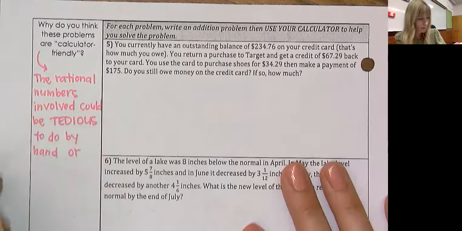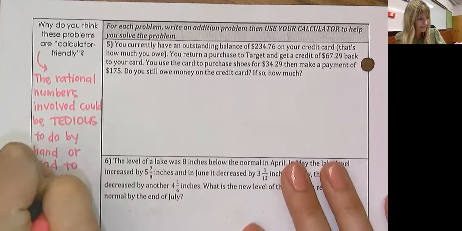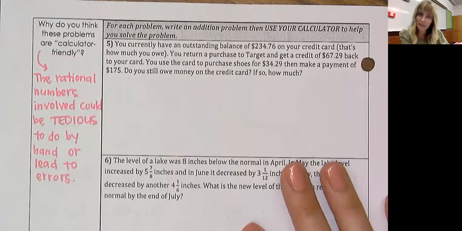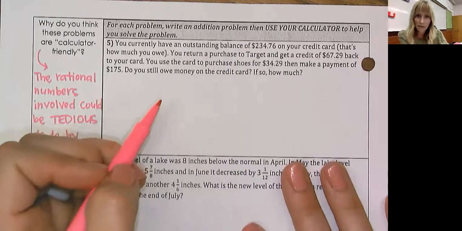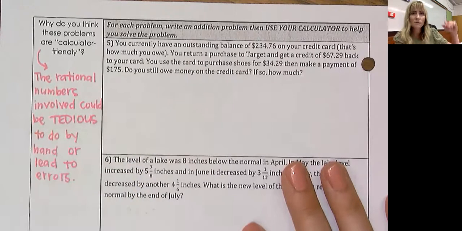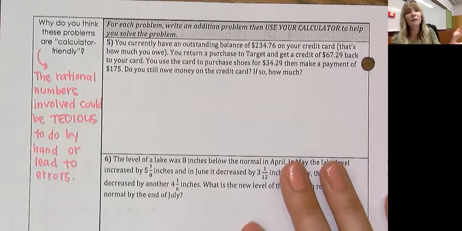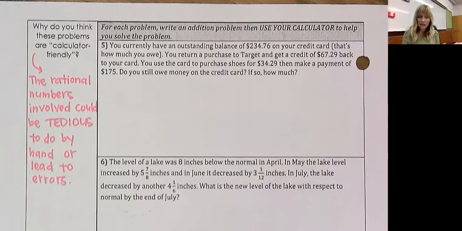or, and this one's important, or it would lead to errors, mistakes. Humans make mistakes when they do this math by hand, and that's okay. It's okay to make mistakes. But sometimes if I'm in a real life situation, honestly, whenever I'm dealing with budgeting or doing a bunch of stuff with money, I always use a calculator. Because if I do all those decimals by hand, I'm likely to make a mistake, and I'm talking about my finances, so I don't want to make a mistake. So we're going to do the exact same thing here. We're going to set up the problem. You will set up the problem first. And then after you set up the problem, you can use a calculator to solve it if you want to.